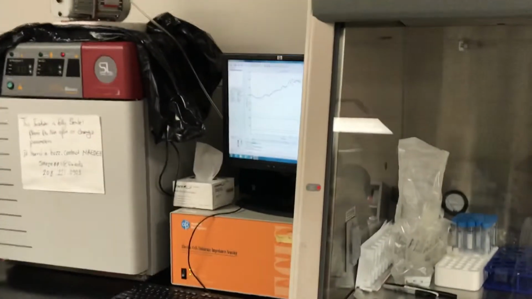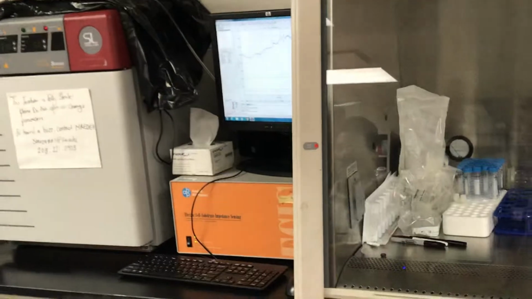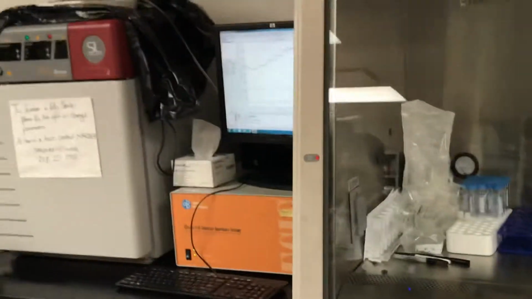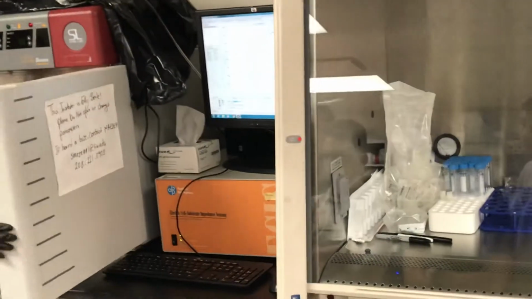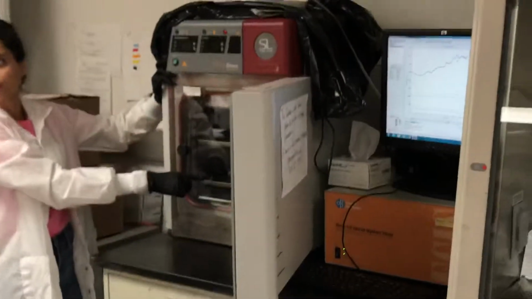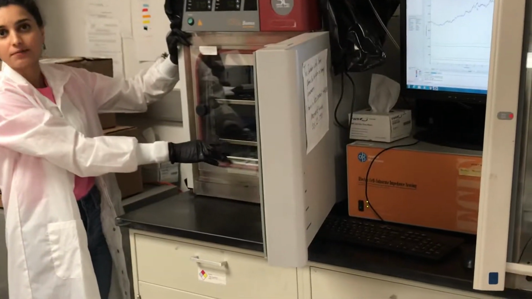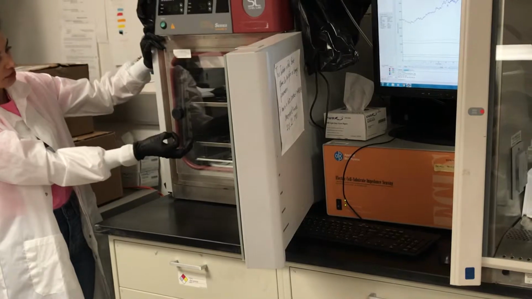After 7 days, it's going to start beating, so it's going to be like a rhythmic signal, like the EKGs that you see outside. By the way, what to expect from cells without microscopy is just a red solution in there.